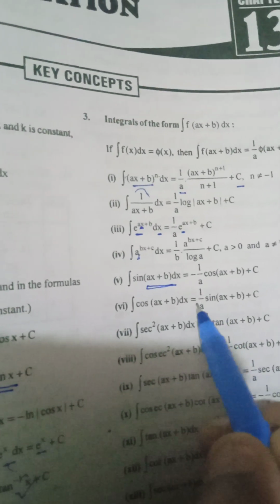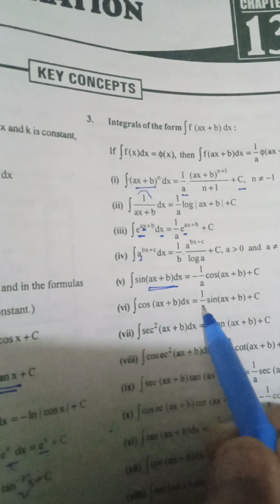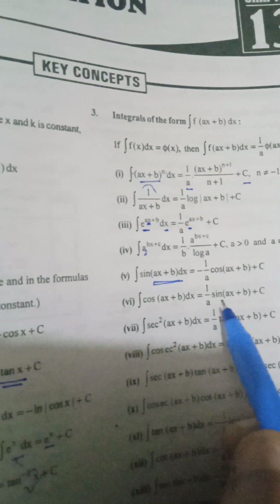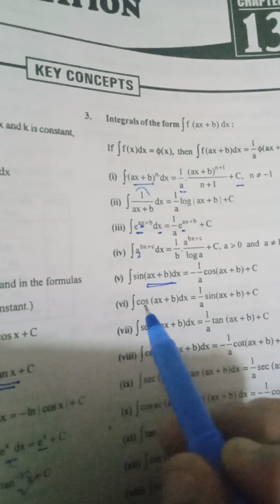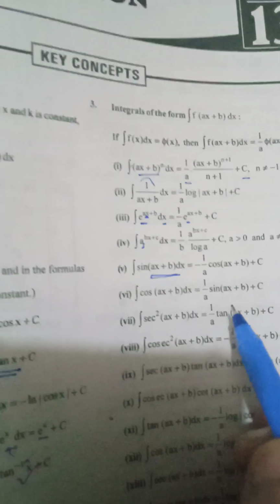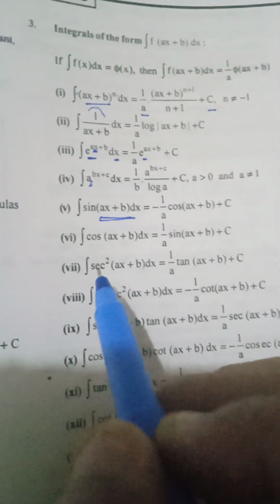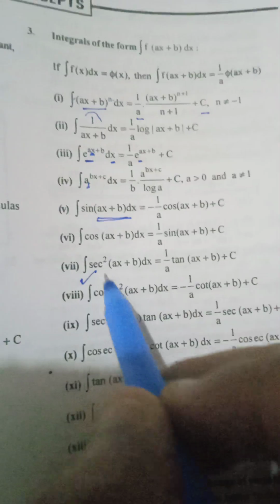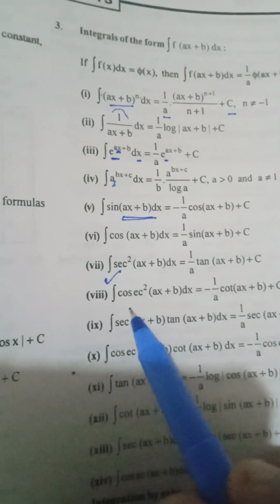So 1 by a, you always write 1 by derivative, into cos x whose integration is sine. Similarly here also, so in this case you can easily identify what your answer will be.